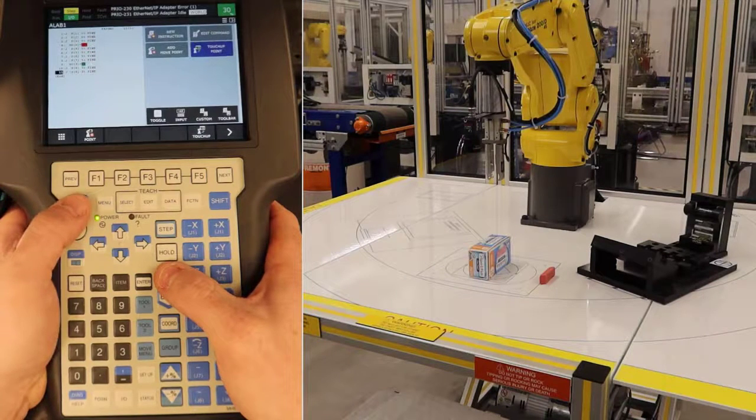These are some of the things that we need to be thinking about when we're doing a simple material handling program.